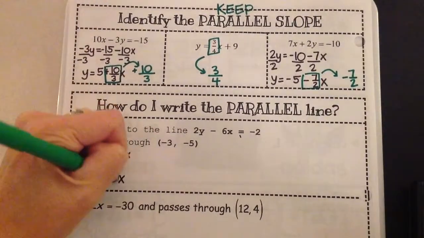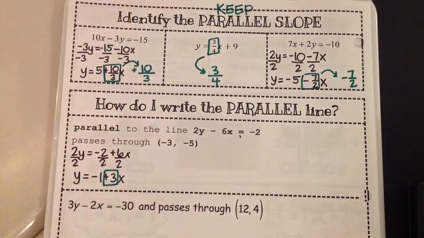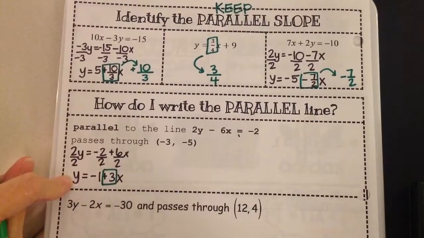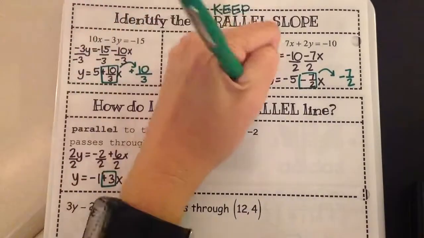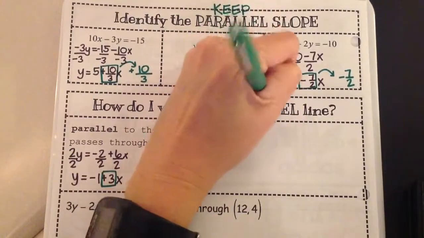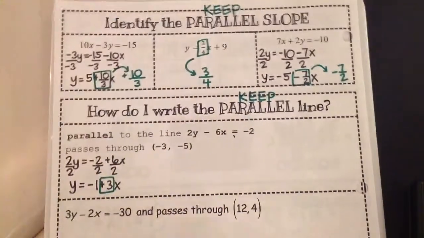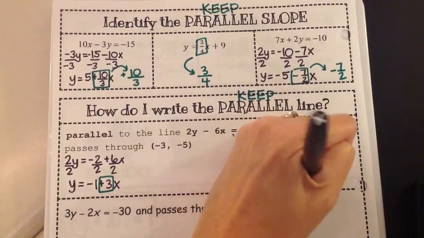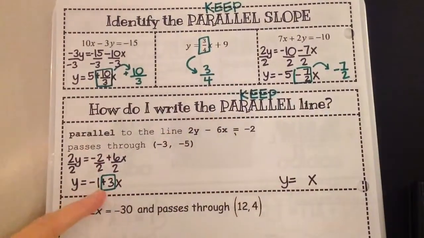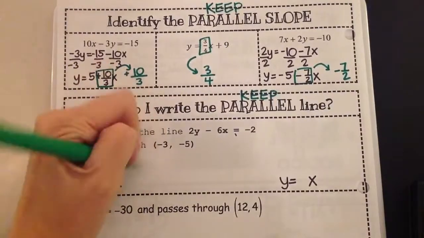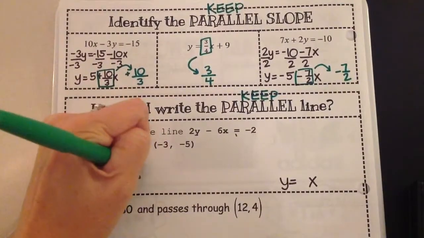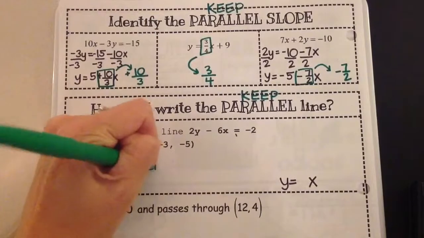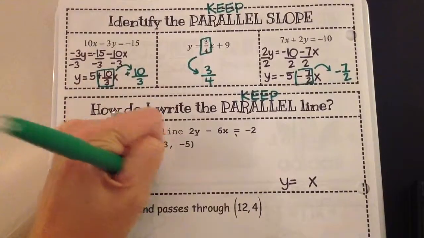Because it's in y equals mx plus b, I know that my slope is 3 for this graph line. Now, because it's parallel, I am going to keep the same slope. So my final slope answer in my y equals mx plus b has to be the exact same as this slope, and this slope is 3. So I know that my slope is going to be a +3.